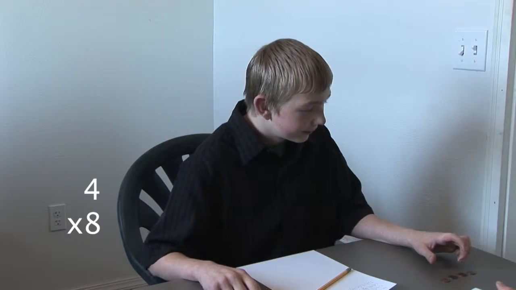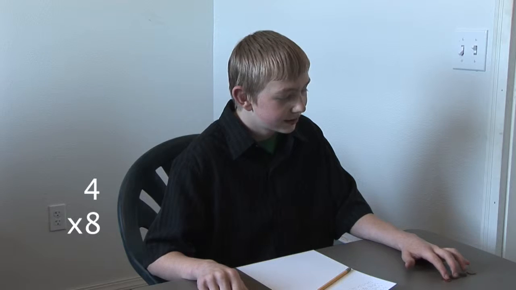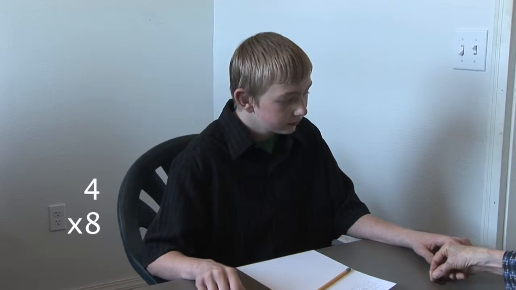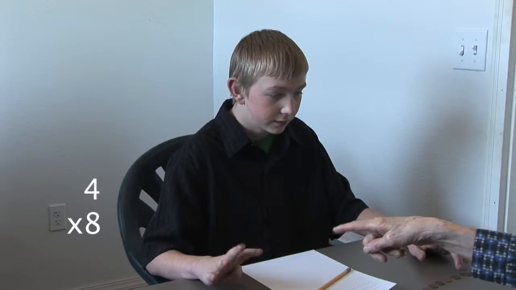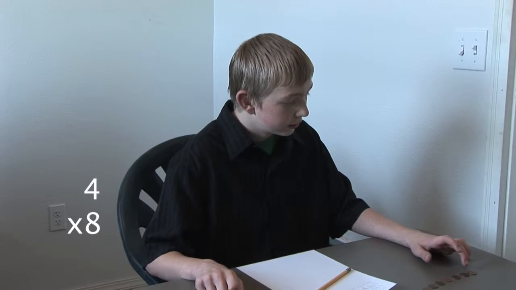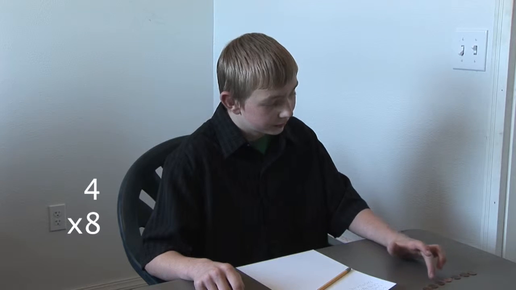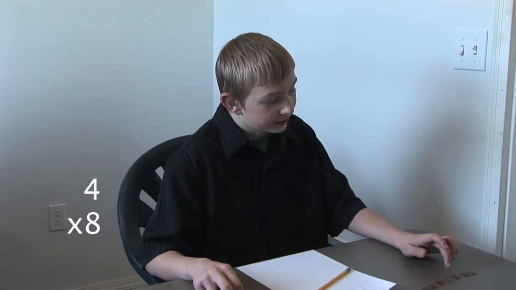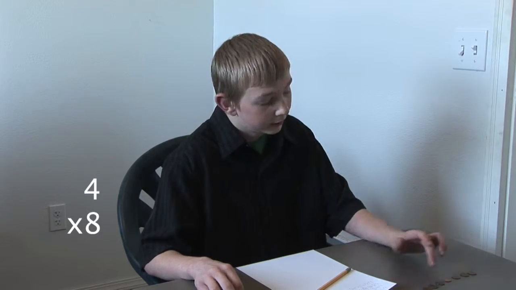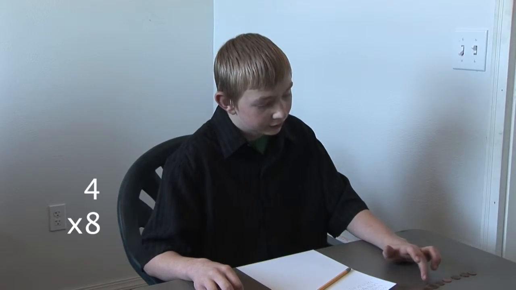Okay. Why don't we try 8s? Just 8, because it will be easier to keep track of that hand. So how many fingers do you need? 4. That may be easier. 1, 2, 3, 4, 5, 6, 7, 8, 9, 10, 11, 12, 13, 14, 15, 16, 17, 18, 19, 20, 21, 22, 23, 24, 25, 26, 27, 28, 29, 30, 31, 32. Got it.